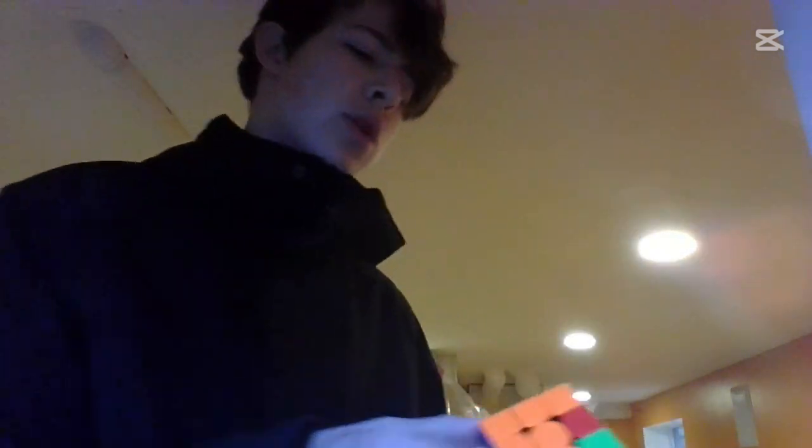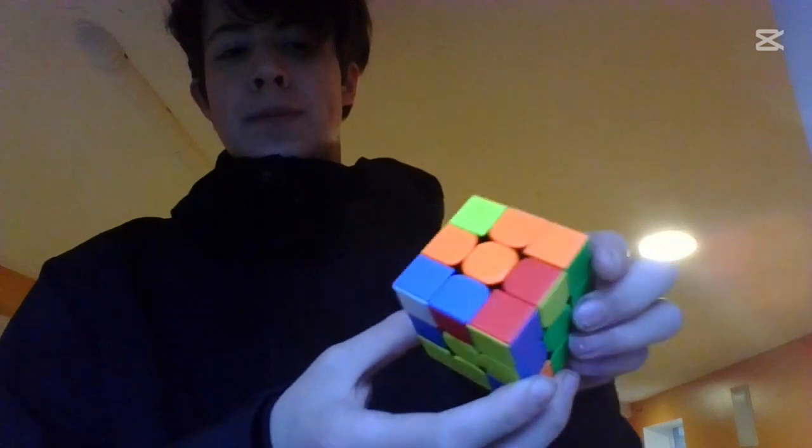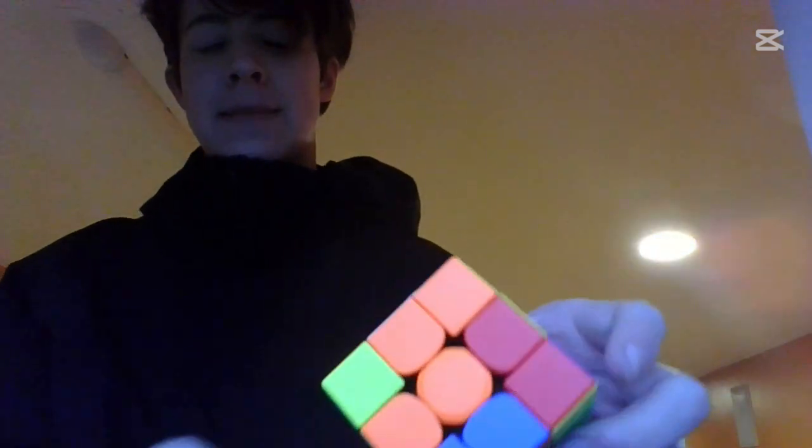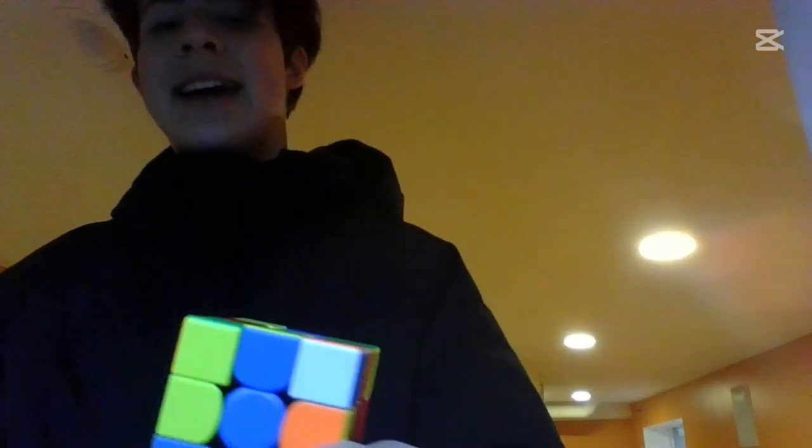Let's say the corner is in a weird spot, like it's underneath. There we go, so it's under there, and you want it there. What you do is move the part that you want down, so it shifts the bottom cube to the side, and now it's at the side, and then you just align it. Next step is solving the second layer.